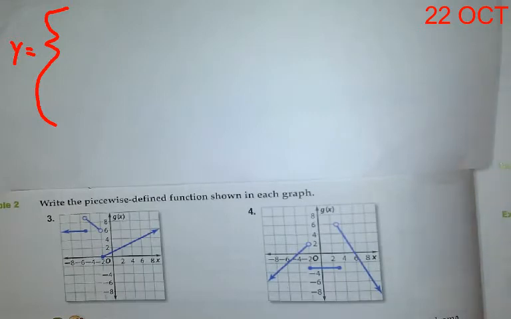What is that? That's -5, right? Because if these are counting evens, 2, 4, 6, 8, right in the middle would be -5. So this is saying all of the values are less than or equal to -5. Now I know it's equal to because it's a solid dot.